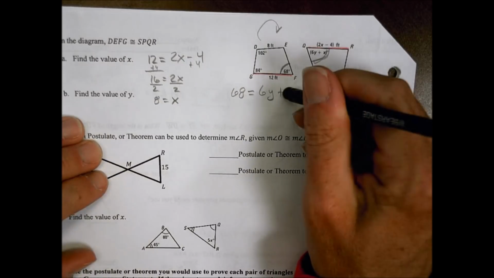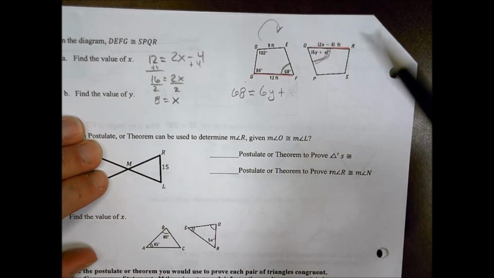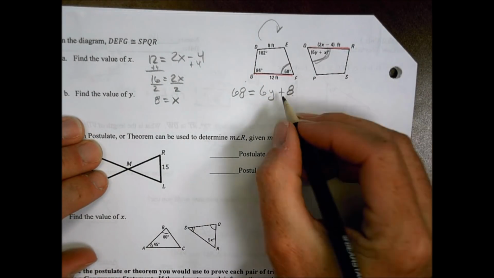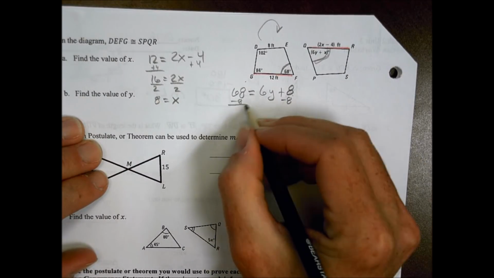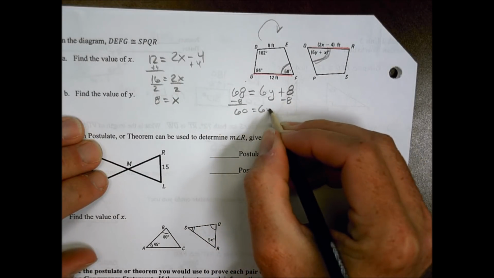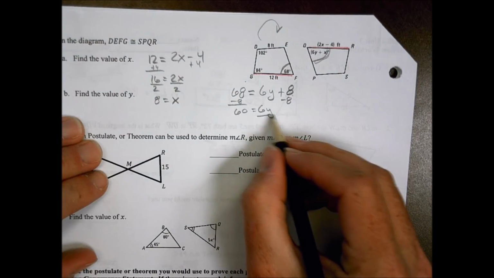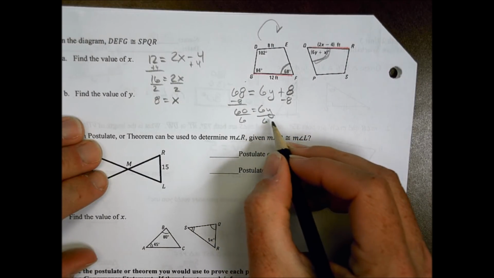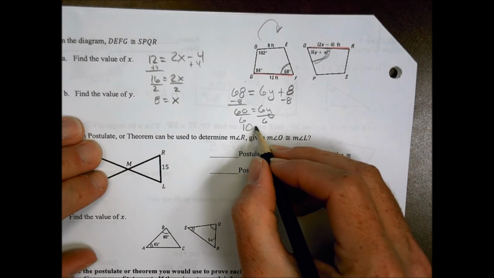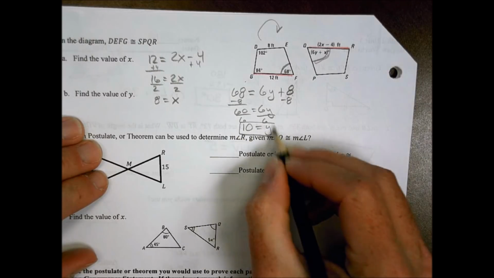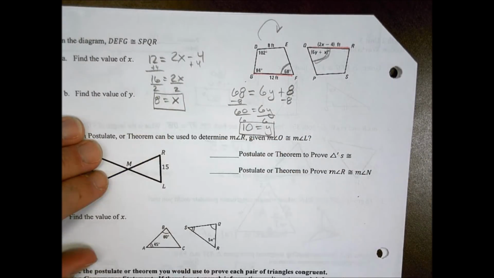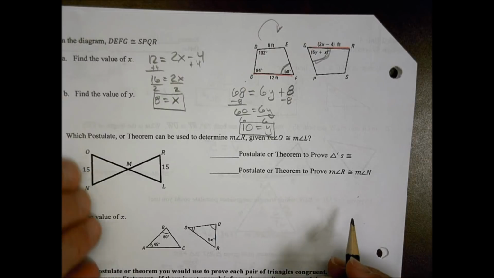I sure do. It's 8. So we'll erase that and we'll put an 8 right here. Now I'll subtract 8, and I have 60 equals 6y. I'll solve this by dividing both sides by 6, and so I end up with 10 equals y. So there's my y value, and there's my x value for this shape there.